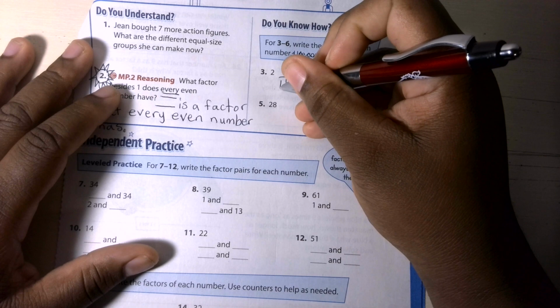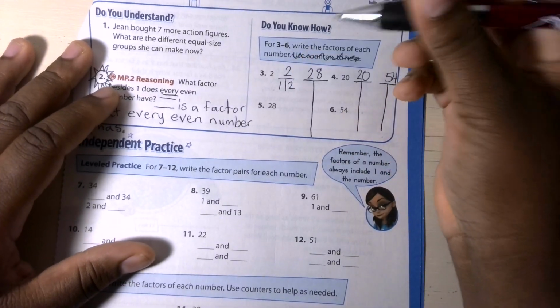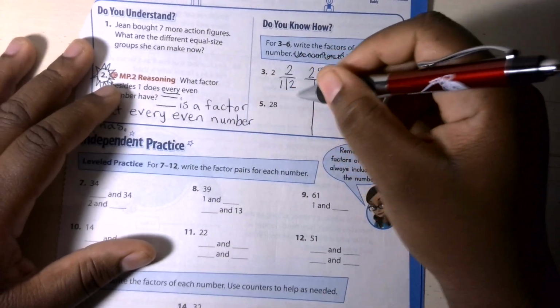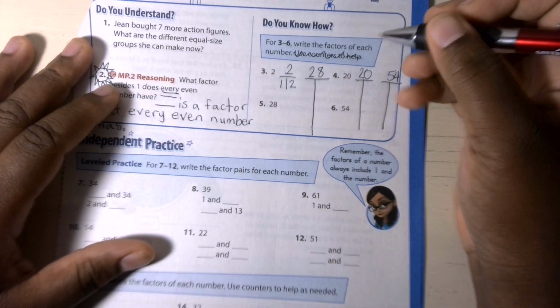Where do I start? 1 times 2. Is it even? Yes, and so 2 would be the next factor. 2 times 1. My factor pairs repeated, so I'm done.